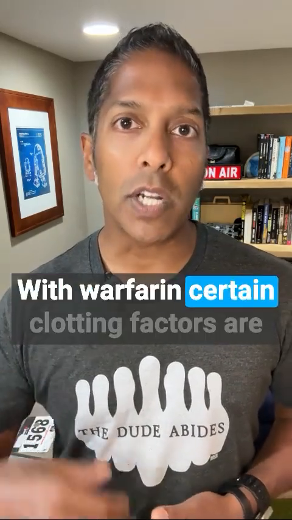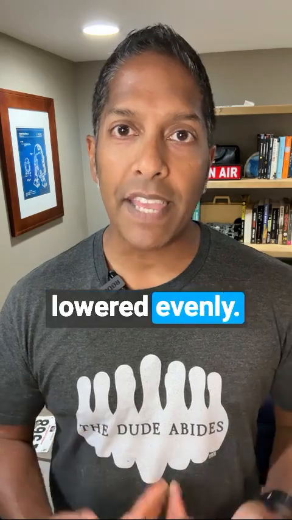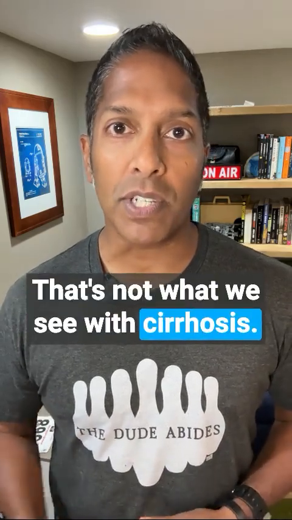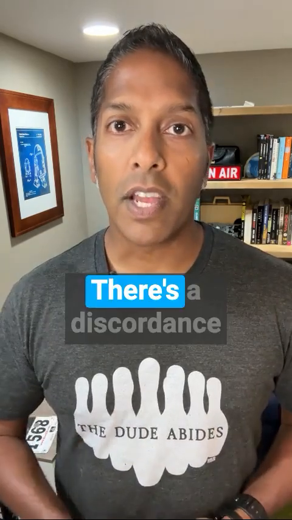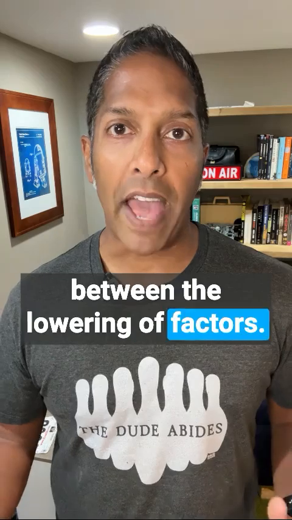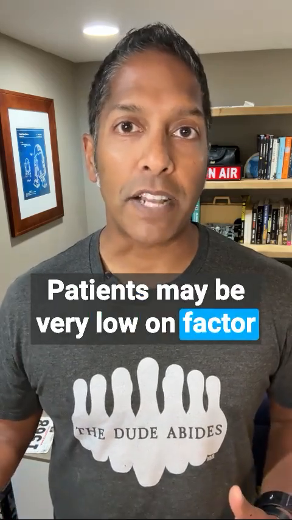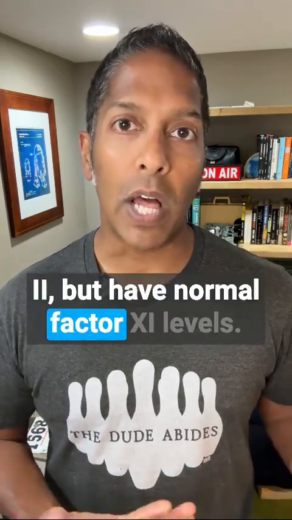With warfarin, certain clotting factors are lowered evenly. That's not what we see with cirrhosis. In those patients, there's an irregular lowering of clotting factors. There's a discordance between the lowering of factors. Patients may be very low on factor 2, but have normal factor 11 levels.